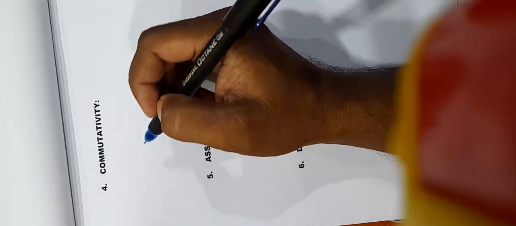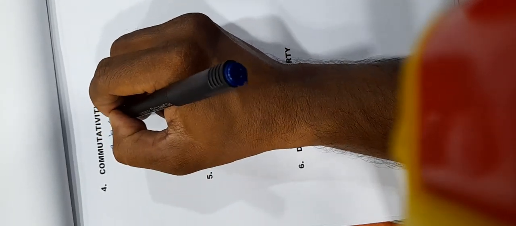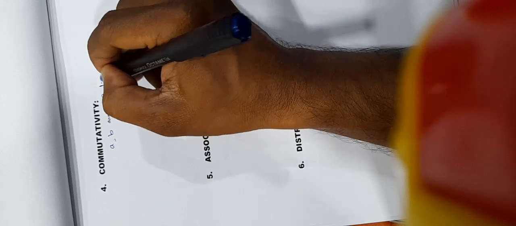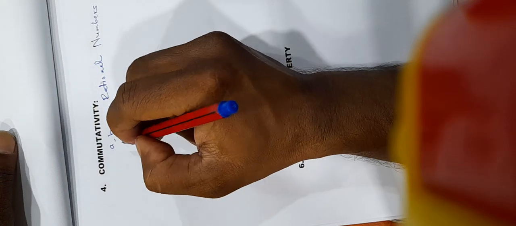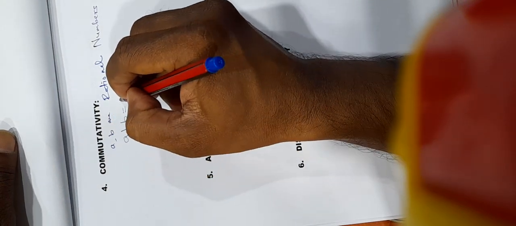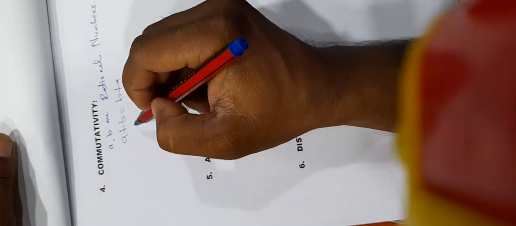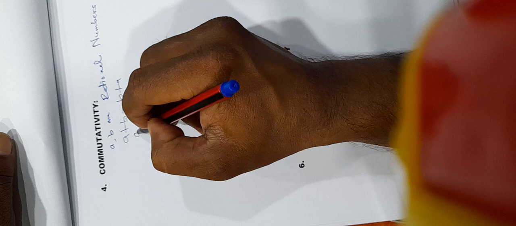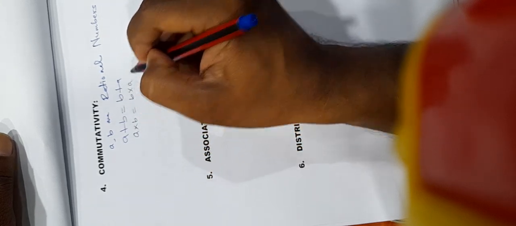Next, we will discuss the commutative property. Earlier we discussed that if a and b are rational numbers, then a plus b equals b plus a, right? Commutativity. Similarly, a multiplied by b equals b multiplied by a, same.